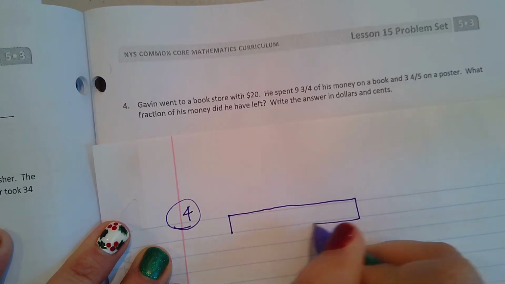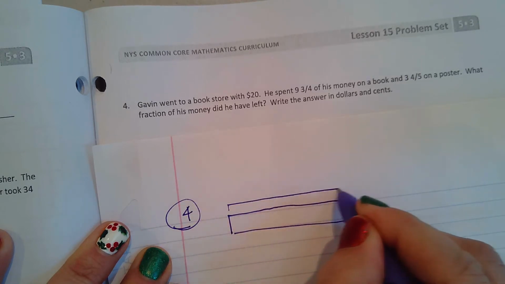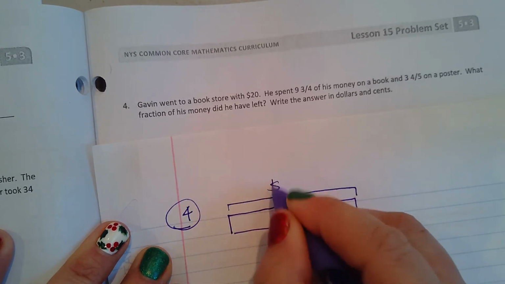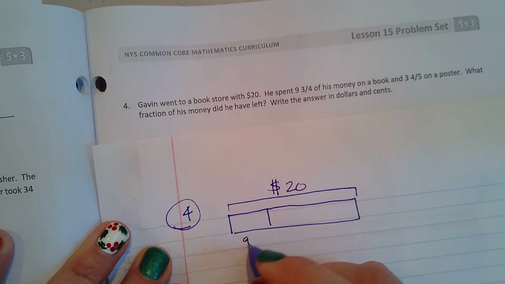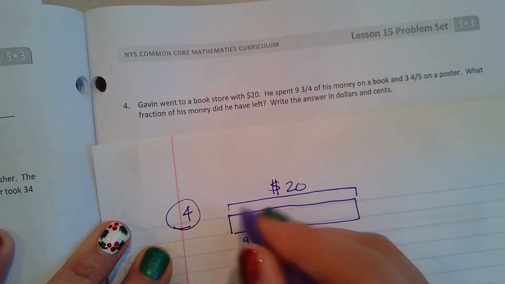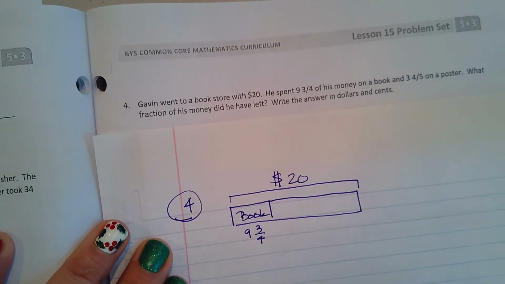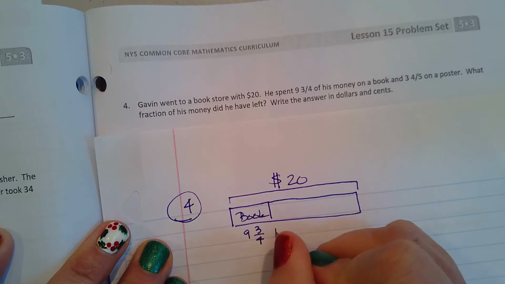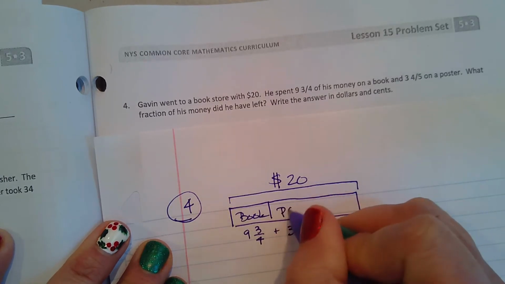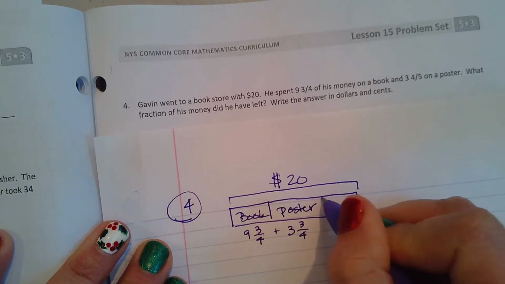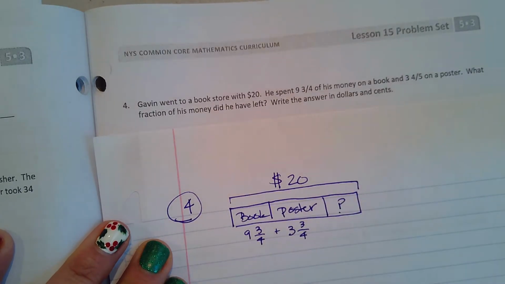So here is $20, right? And he spent 9 3/4 on a book, right? Then he spent 3 4/5 on a poster. So what fraction of the money did he have left? That's what we're trying to solve for.